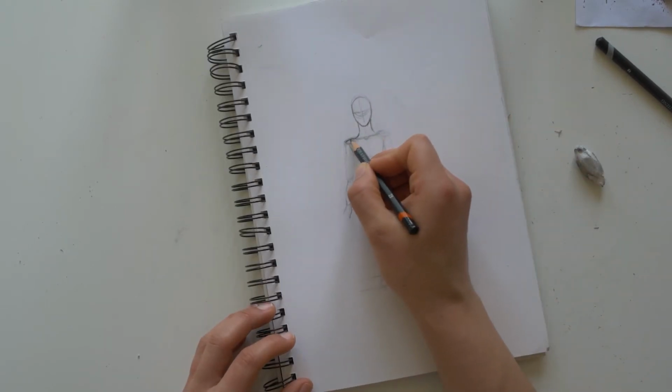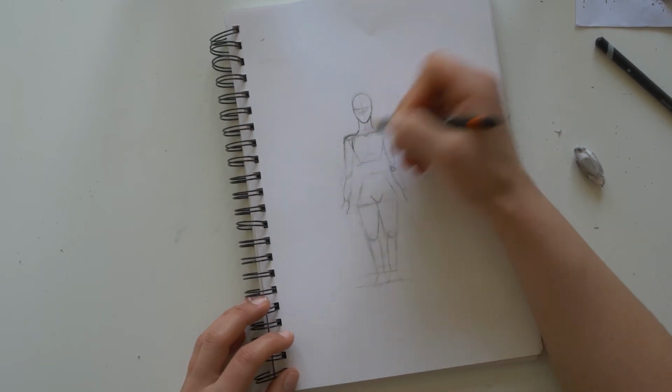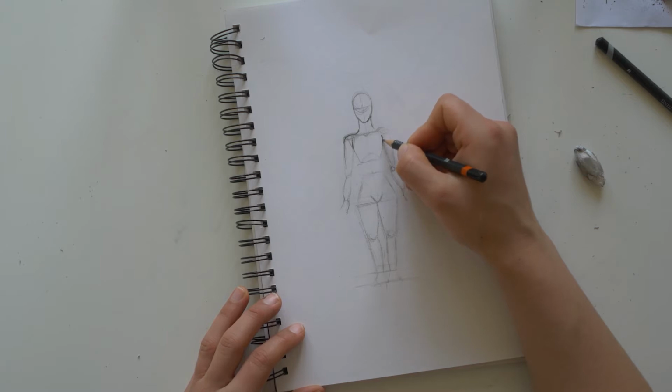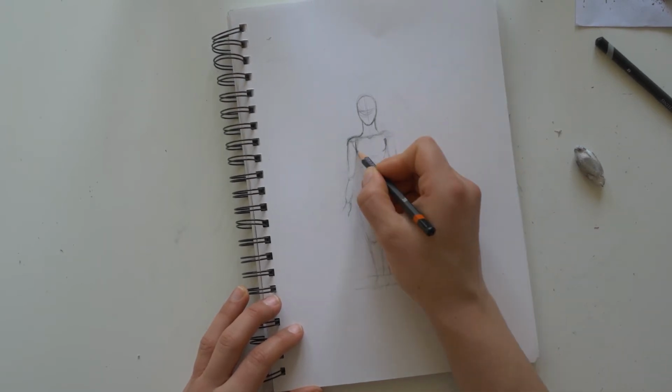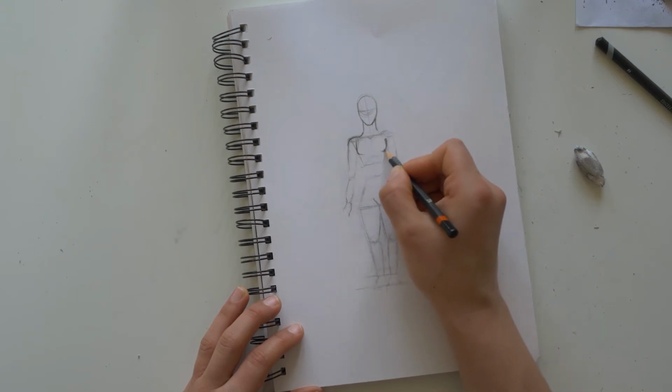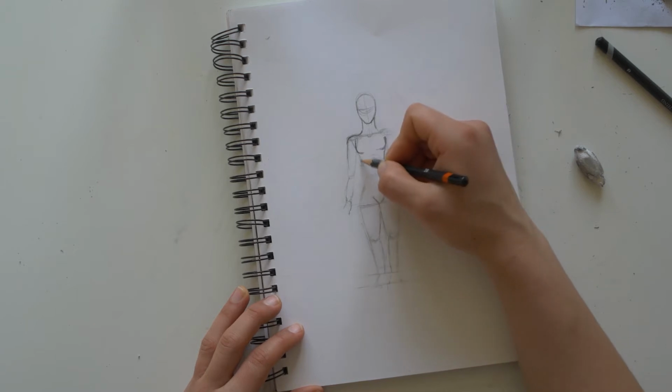So now you can just use these forms that you've put in as a really rough guide, remembering that the female body is an organic form, it's round and flowing, and you're not going to really be having any real hard edges in there.